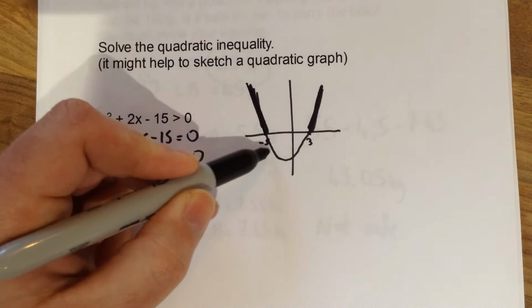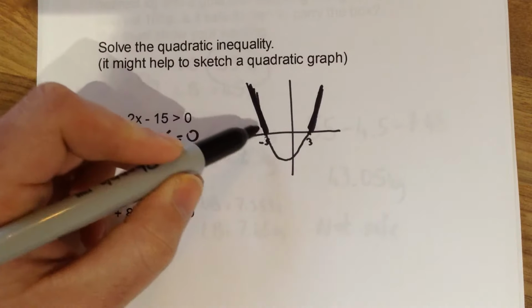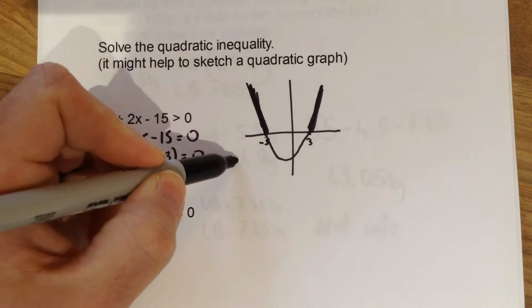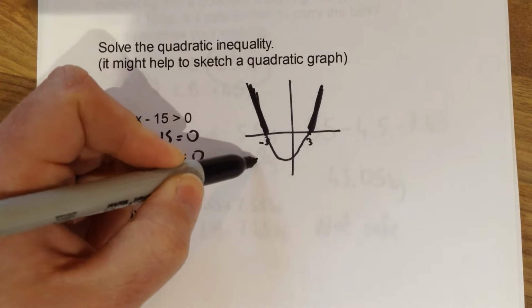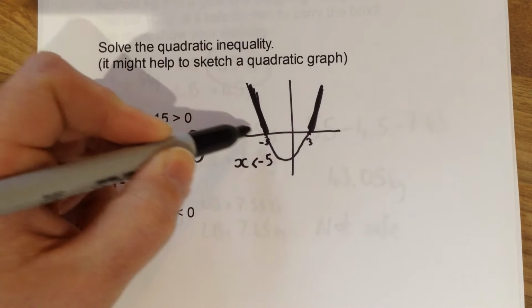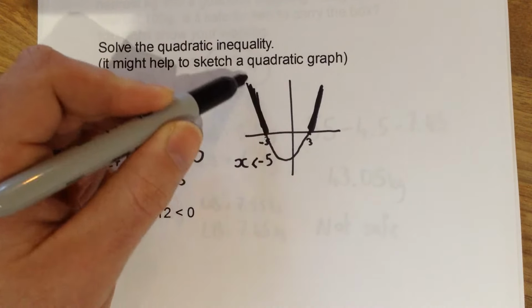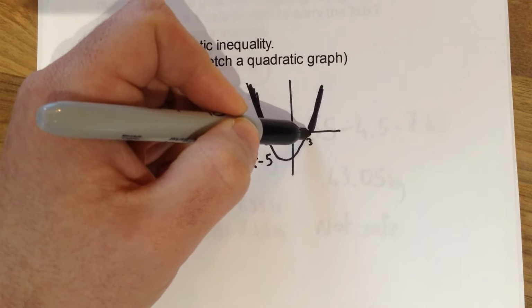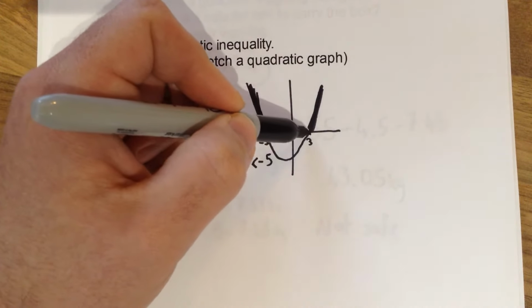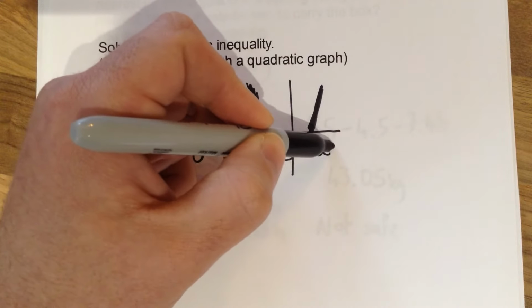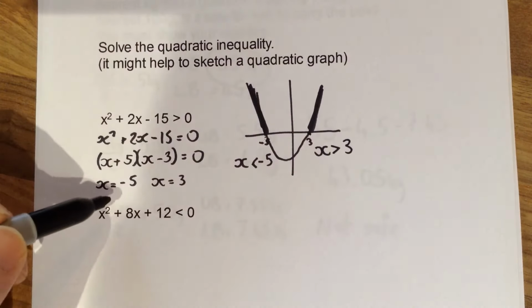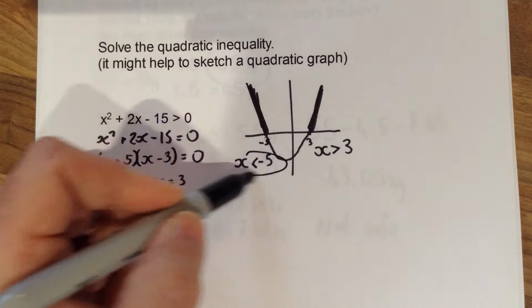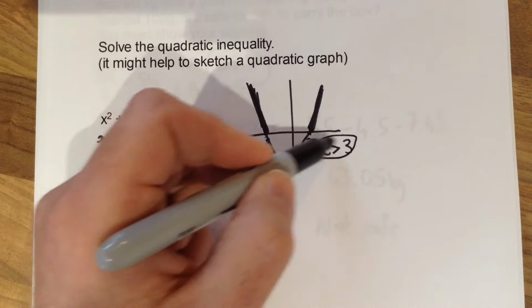So if x is minus 5 at this point here, all of these points we've got that x will be less than minus 5. And on this one, we want everything that's bigger than 3, so x is bigger than 3. And these would be the solutions to our inequality.